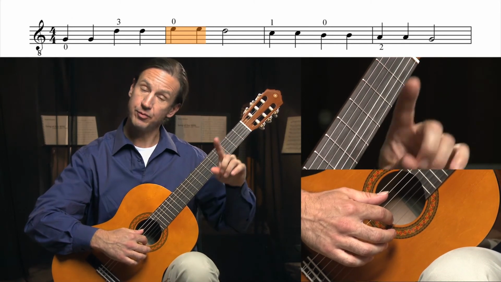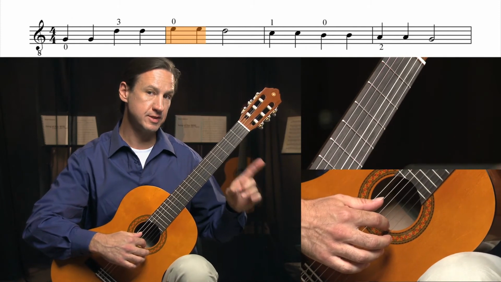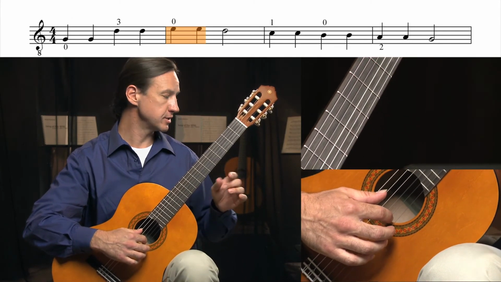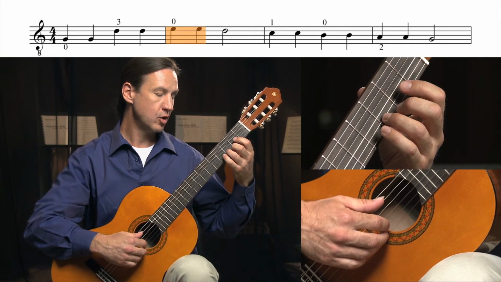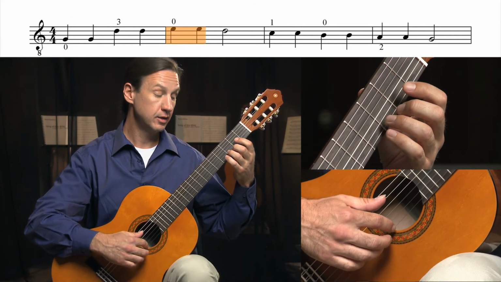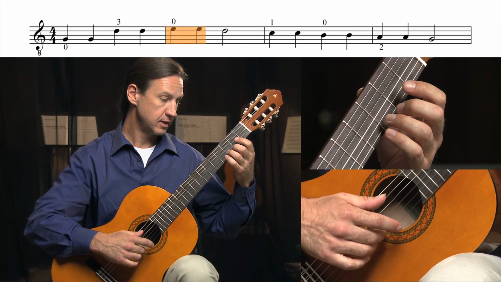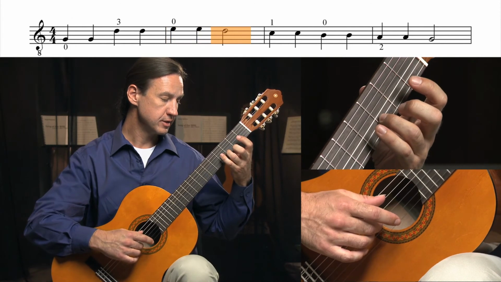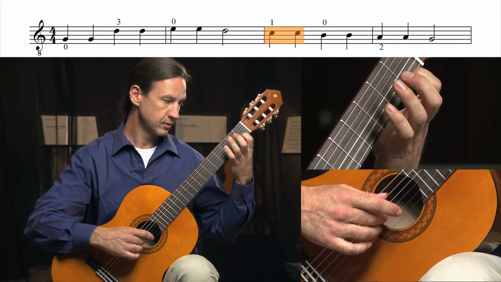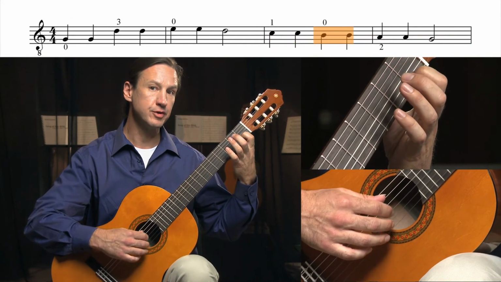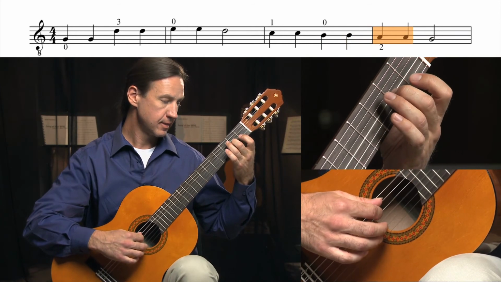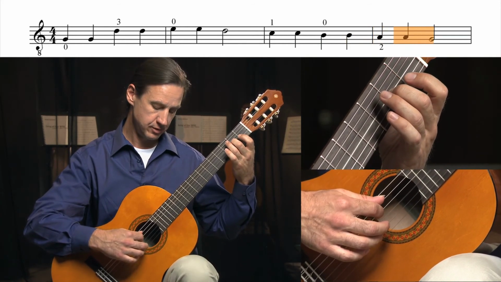Good. And now we're going to make it a little bit harder by keeping the same pulse, the same tempo, but we're only going to play each note 3 times. Here we go. Ready? Open E string. 1, 2, 3. E. Now D with your 3rd finger. Staying on that same string for C with your 1st finger. Open B string. A, and open G string.